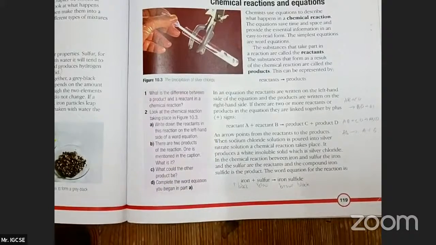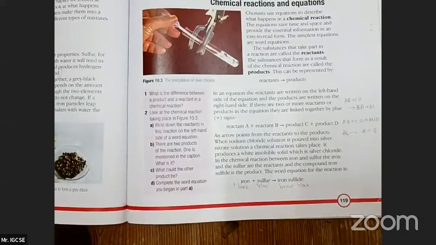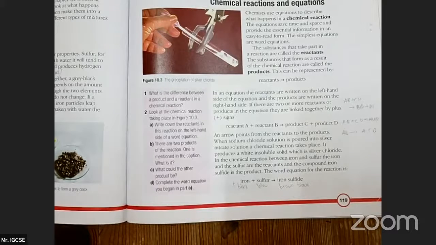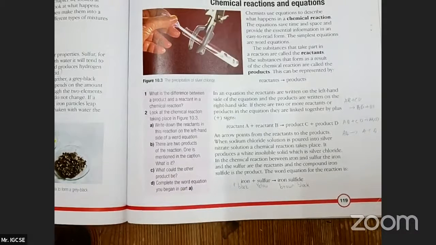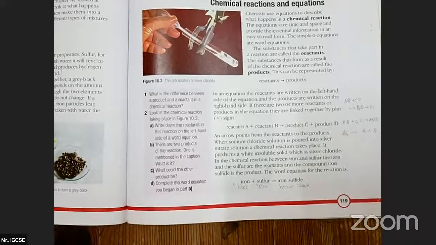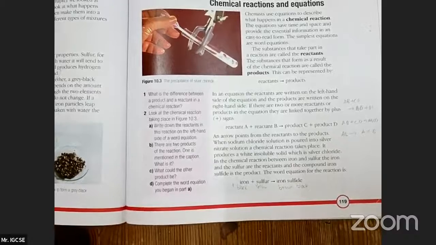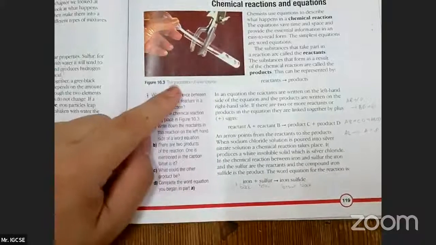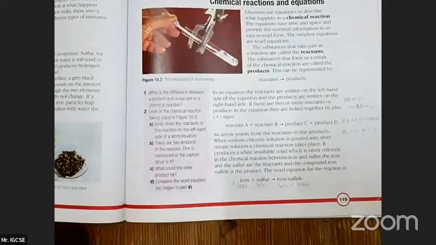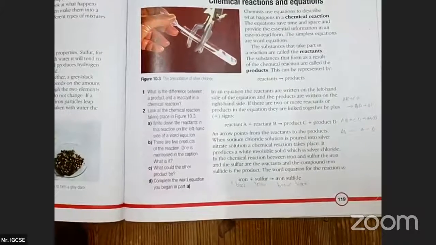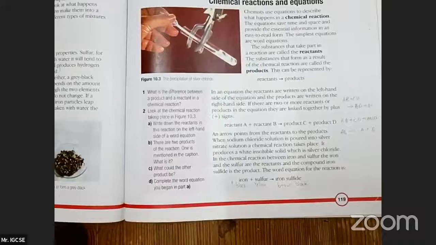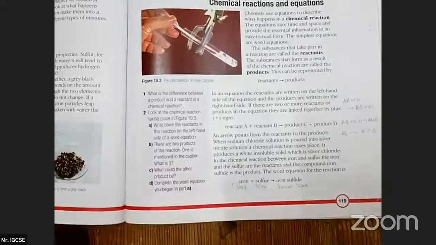When sodium chloride solution is poured into silver nitrate solution, a chemical reaction takes place. It produces a white insoluble solid, which is silver chloride. In the chemical reaction, iron and sulfur are the reactants, and the compound iron sulfide is the product. So just now the silver chloride was made by precipitation. Precipitation means that you mix them together, and then you can see a solid formed from the ions.